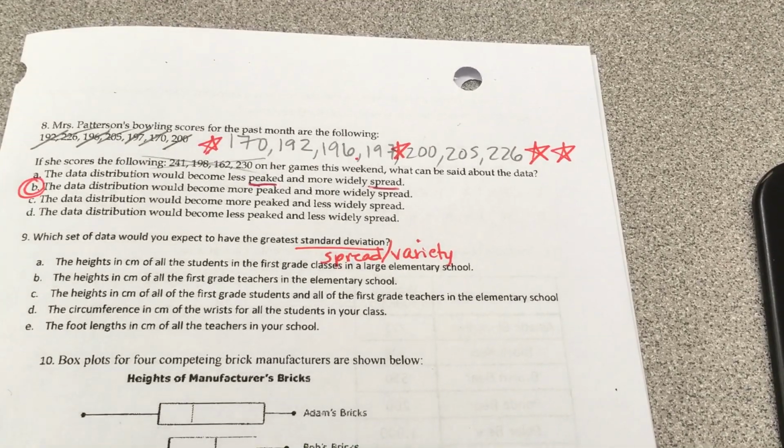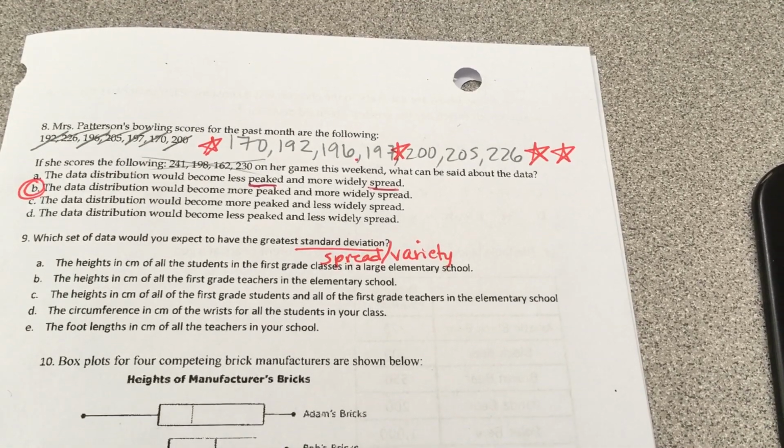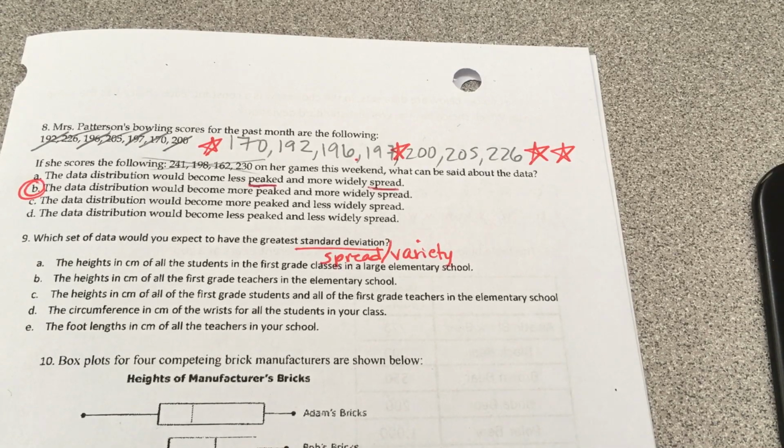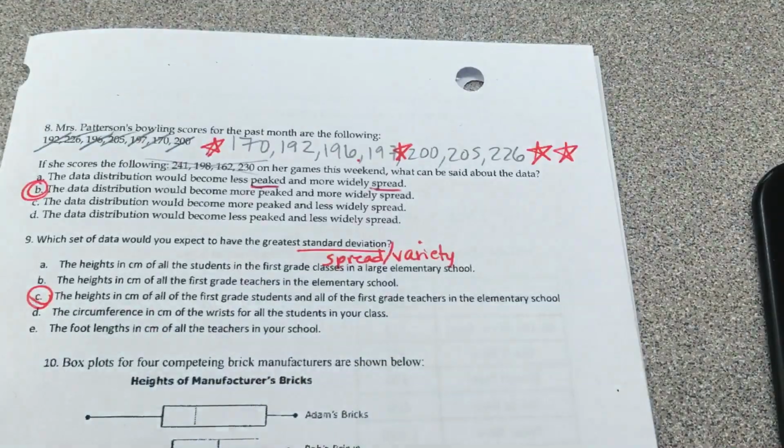Okay. What about the heights of all first graders? Well, we'll just read them all. The heights of all first grade teachers, the heights of all first grade students and teachers, their circumference of wrist, or the foot lengths of all the teachers in your school. Which one would be the most spread out? The students and the teachers. First grade students are going to be really short. Their teachers are going to be a lot taller than them. So that's going to make it spread out. Okay?